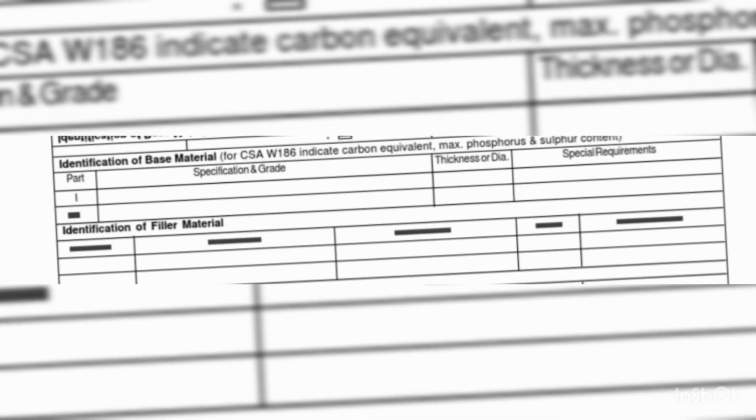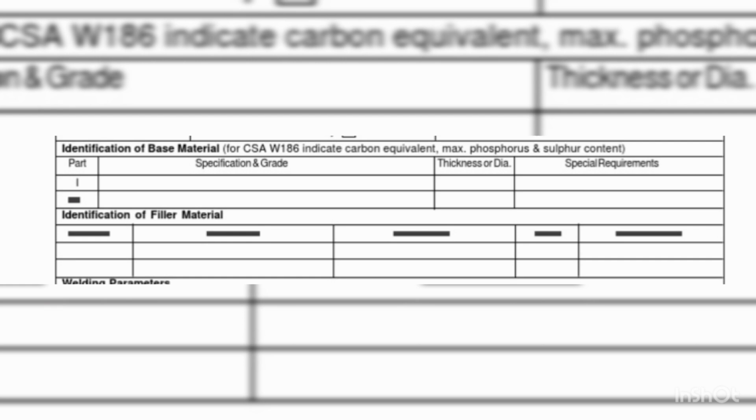All right, moving on to the next section here, the identification of base material and the identification of filler material. This would come into your steel groups 1, 2, 3, 4, 5. They're generally listed in the CSA codes or in ASME or P numbers. The identification of filler material, whatever that may be. In the case of sticks, say 7018, you will put the classification, not just the brand name. It's important to list the classification because that covers a broad range rather than simply one particular material.